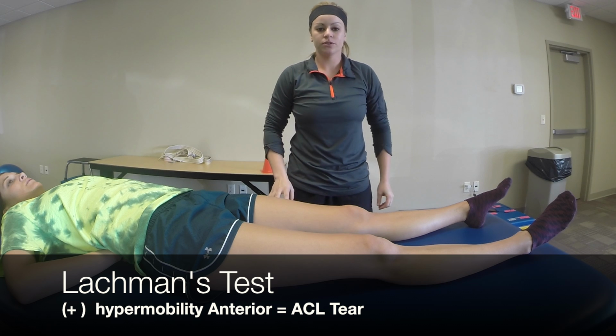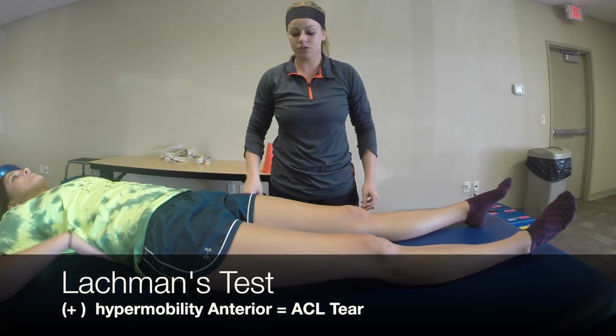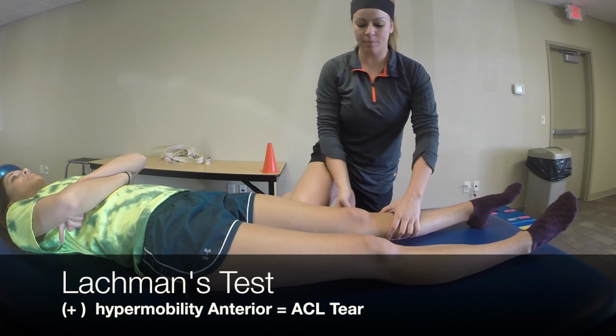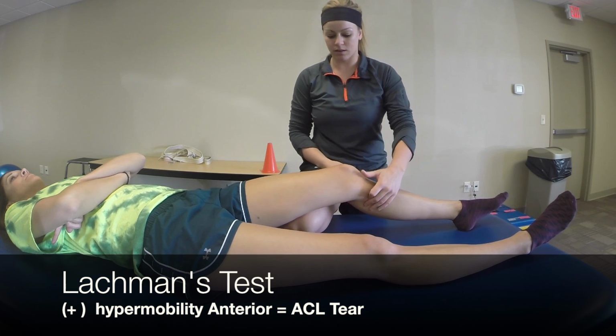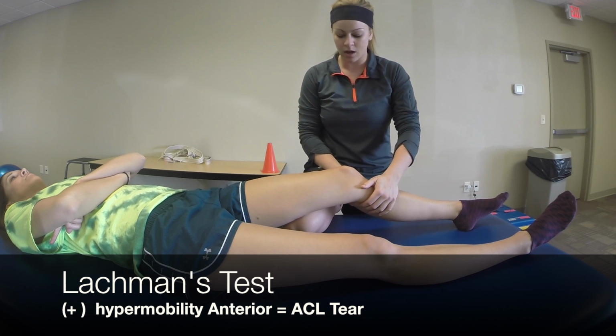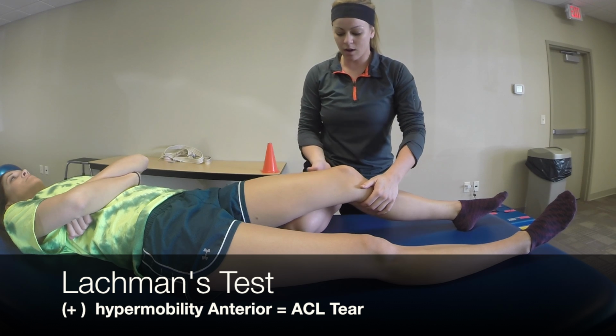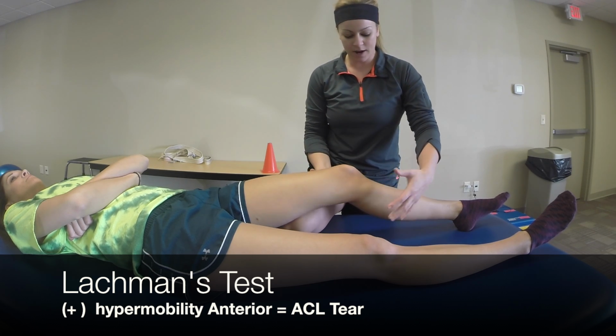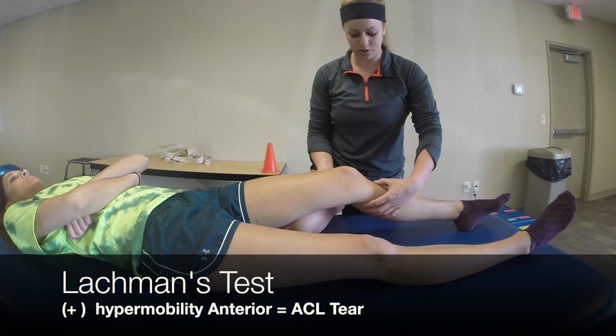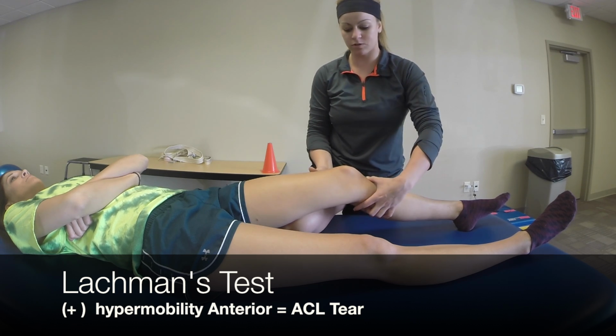So the next test we're going to do is the Lachman's test. We're going to have the patient lying supine. I'm going to go ahead and put my leg up on the table just to get the leg in a little bit of flexion here. You're going to have one hand up on the thigh, and the other hand is going to be down here on the tibia. We're going to make sure that our thumb is palpating over the tibial tuberosity.